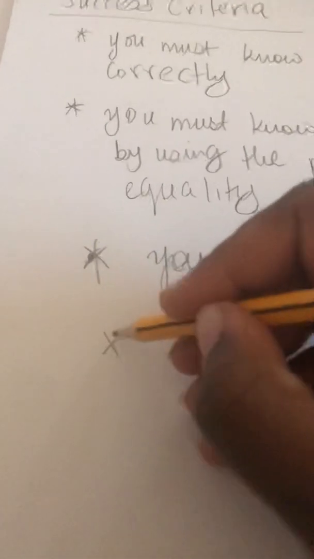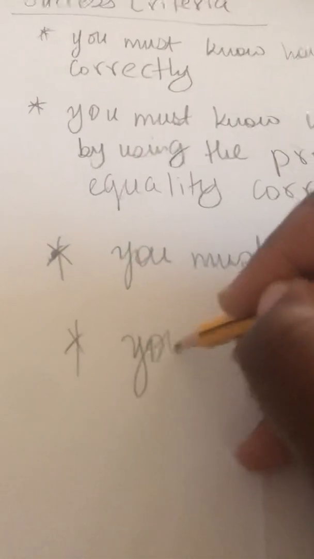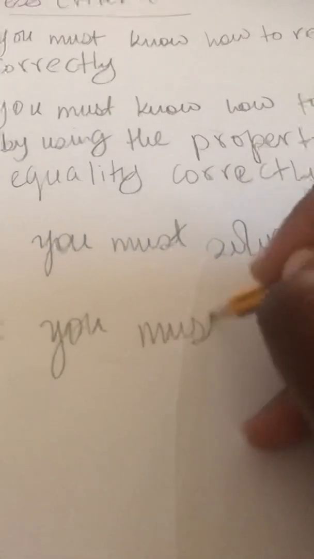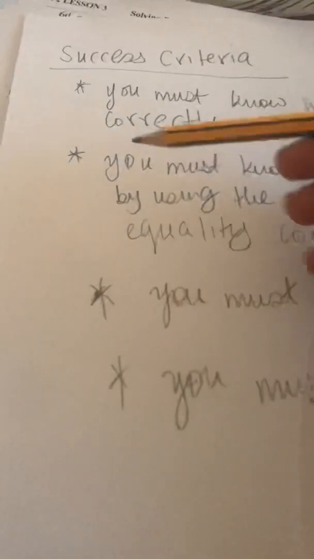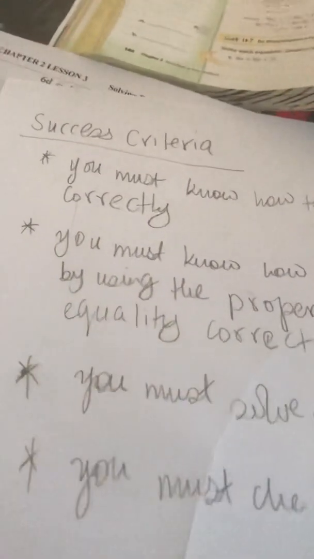And then you must check your work. You must check. So for you to be successful, 1, 2, 3, 4. All these 4 points must be done correctly. If one of them is missing, that means you did not get your full mark. All right, let us start.